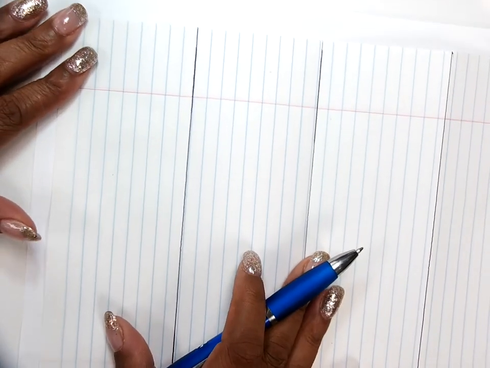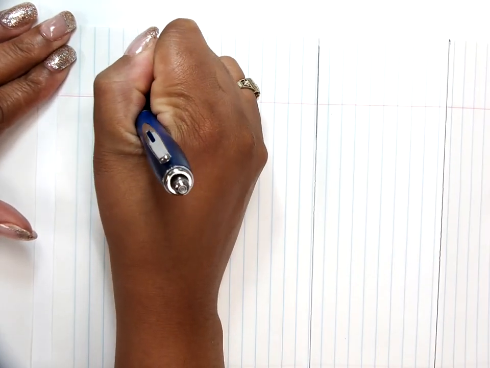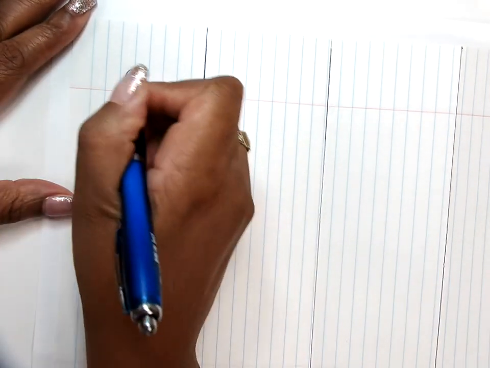So first column, our example is going to be the element C. If you have this on your page and you're counting atoms, you're going to know that it's carbon. And here are the directions.